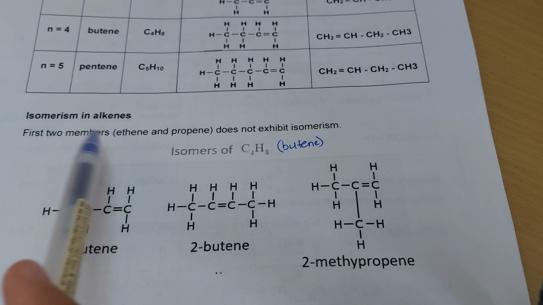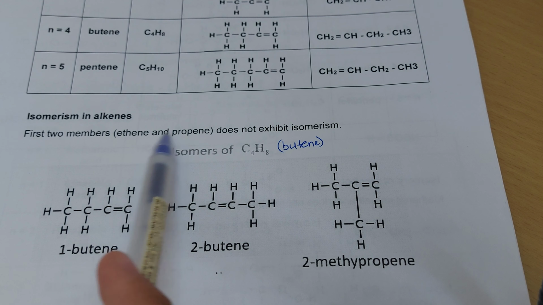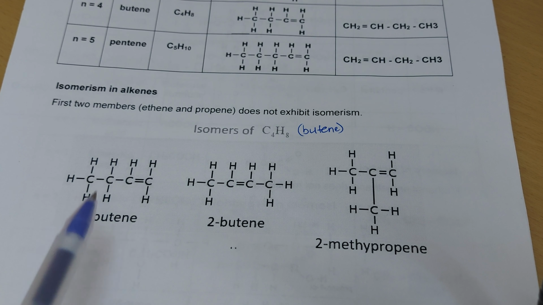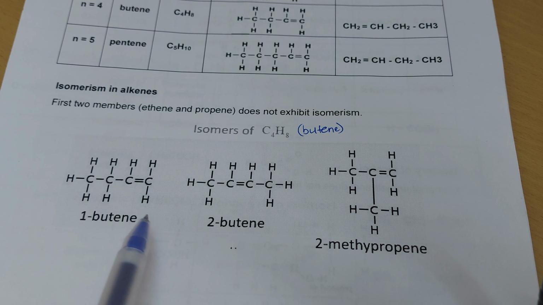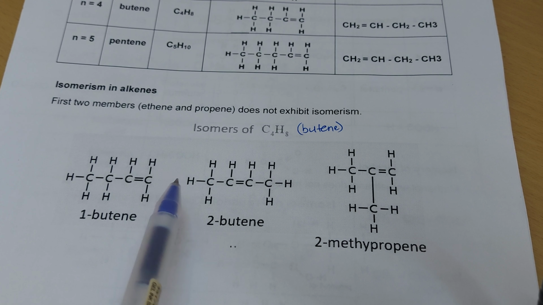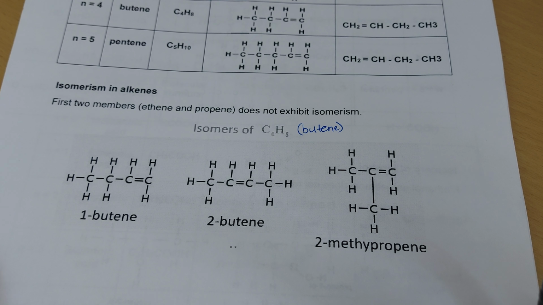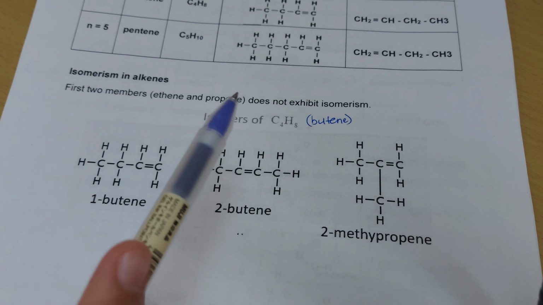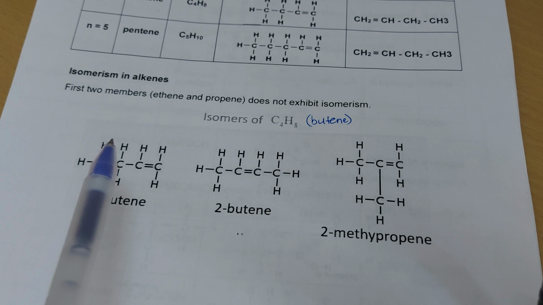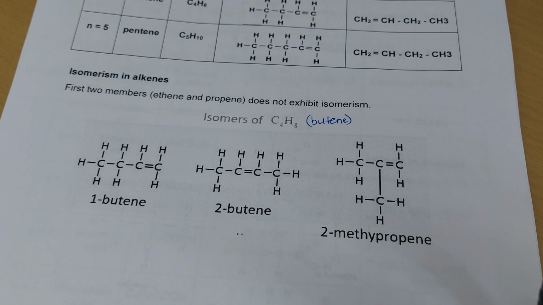Last thing, isomerism in alkenes. The first 2 members of alkenes, which are ethene and propene, do not exhibit isomerism, again because they don't have enough carbon atoms for us to change the structural formula. So the first thing we need to know is that we can make isomers in alkenes by either changing the place of the carbon, just like we did in alkanes, or changing the position of the double bond. So here we're looking at butene. In alkenes, we're always going to be focusing on the position of the double bond.